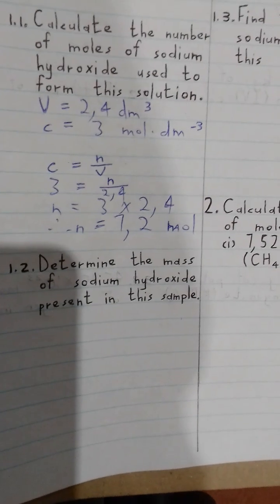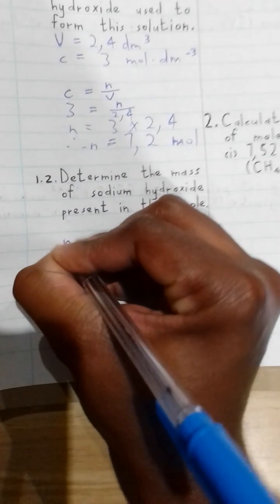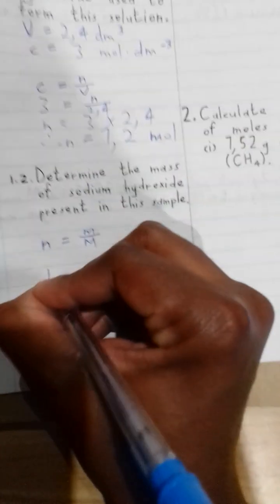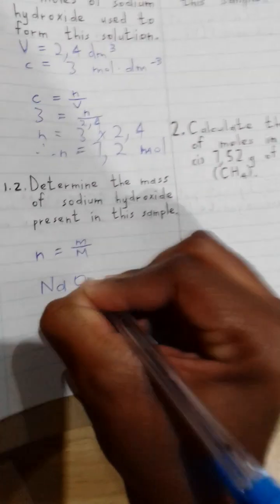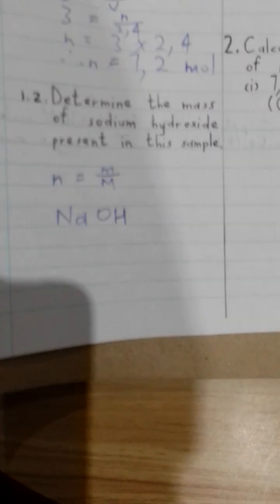1.2 states, determine the mass of sodium hydroxide present in this sample. Remember, we're going to use this formula. Number of moles is equal to mass over molar mass. Sodium hydroxide is NaOH, because it's the sodium ion and the hydroxide ion.